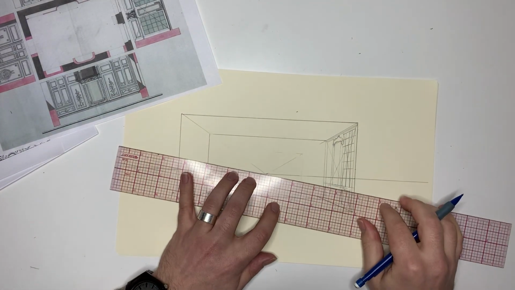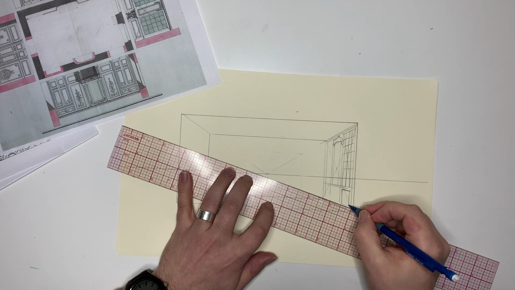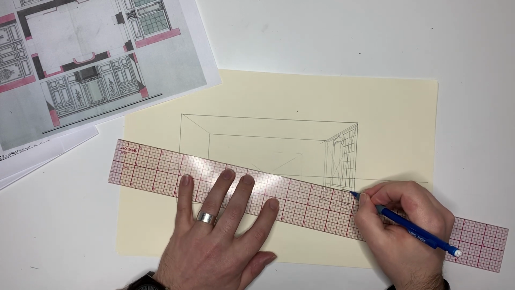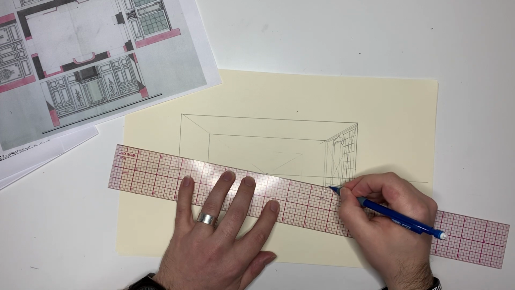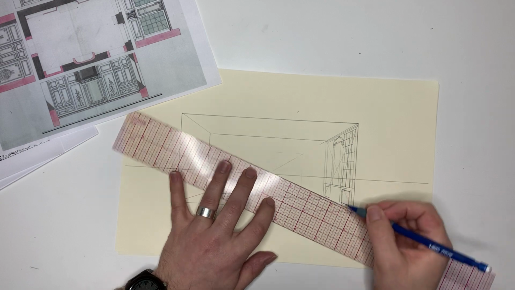But what did I do? It needs to go to the vanishing point. Needs to go to the vanishing point. Right, and then there's a panel on this wall. That needs to go to the vanishing point. That needs to go to the vanishing point.